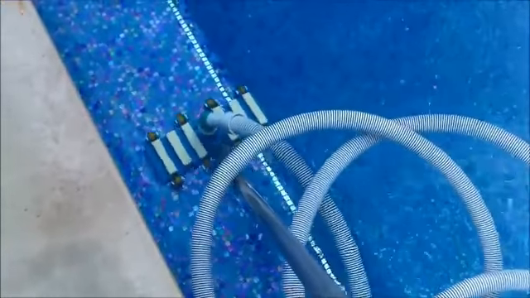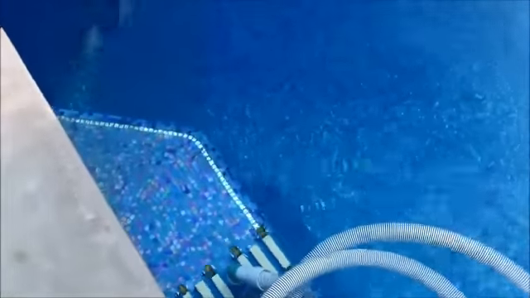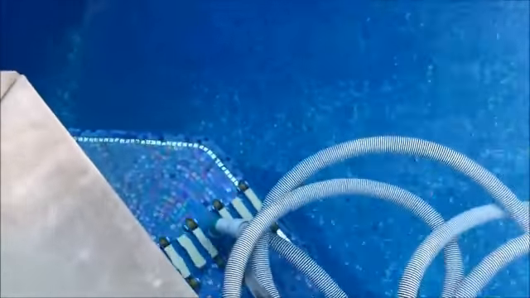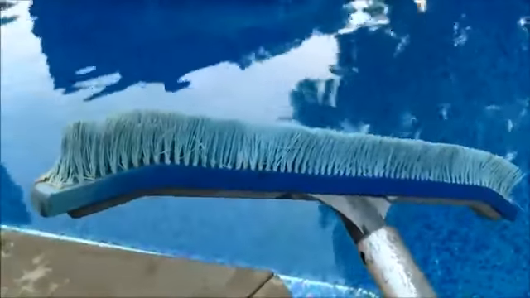So part of the maintenance of your pool is vacuuming it every week. If you don't have an automatic cleaner in here, you want to vacuum the pool to keep it clean from any kind of organic debris on the bottom. You also want to brush the pool down every week also to get dirt off the sides. So just get your brush and brush the walls down.